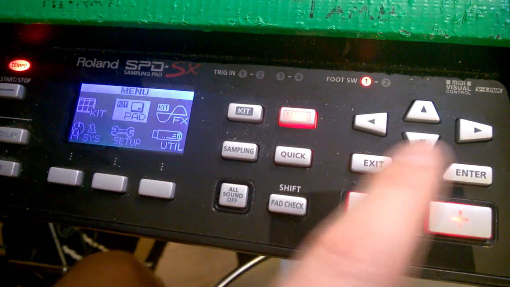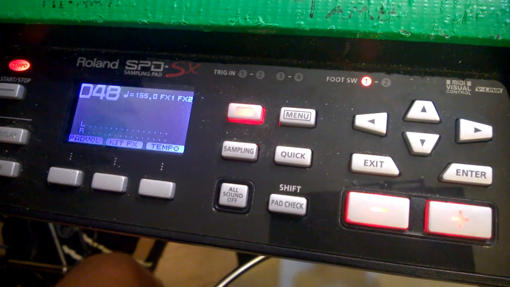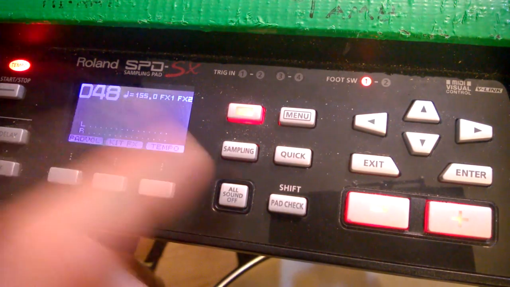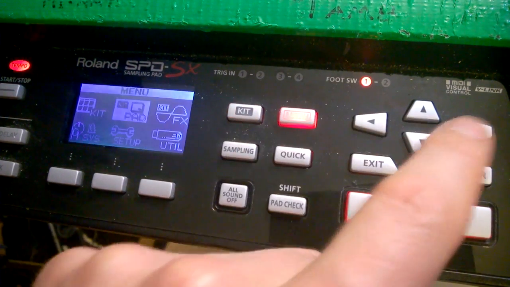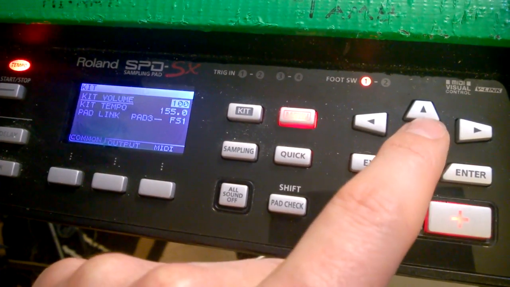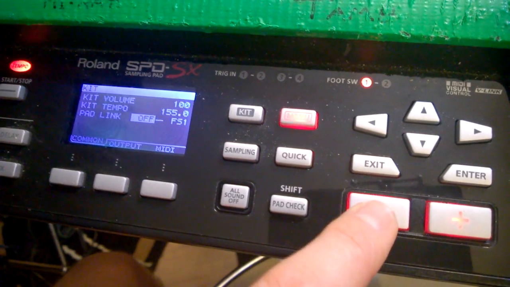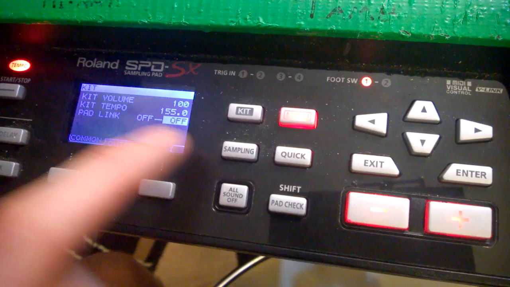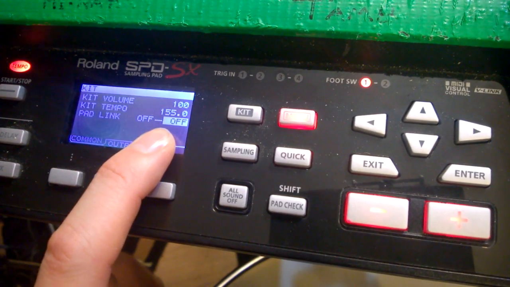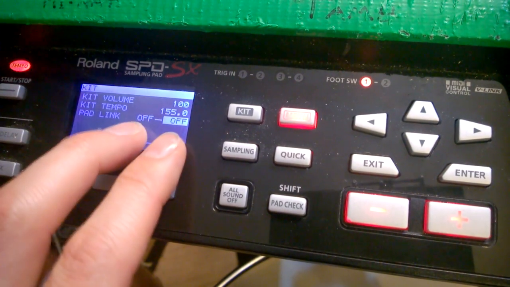Now at the moment, as you saw, the volumes, I don't know whether they're going to be right or wrong. That'll be a trial and error in a moment. The next thing I've got to do is get them to trigger together. Now to do this, you go into kit, and here, where it says pad link, these will be switched off. So that's set from a previous session. So these 2 here will stay off, and you need to tell it that you want to link these 2 pads together. In other words, when you hit one pad, the other one's also going to go.